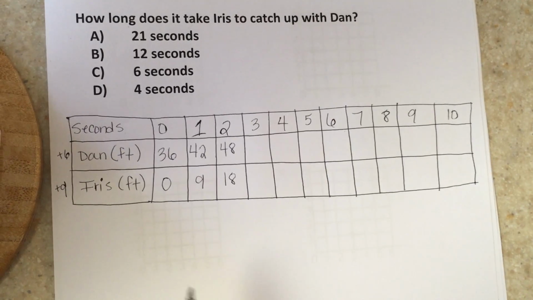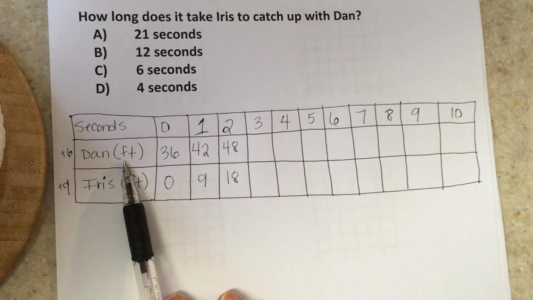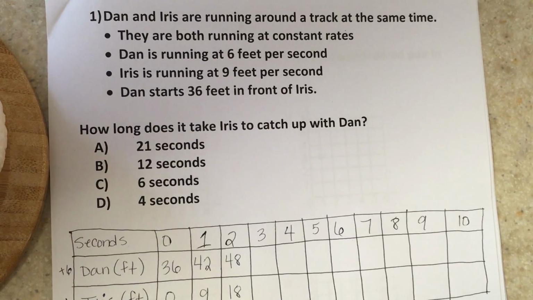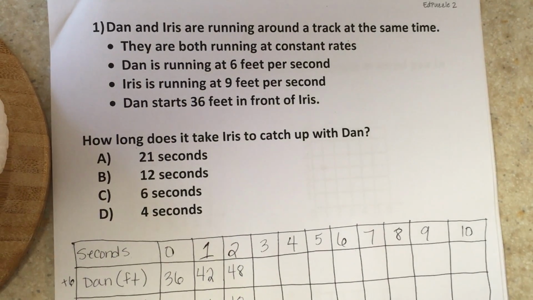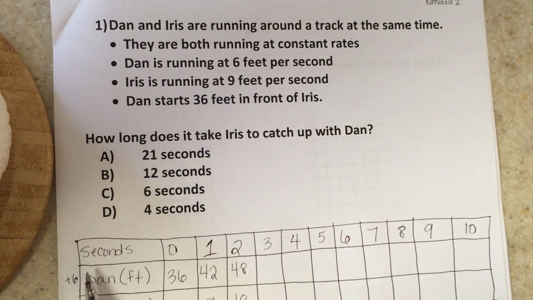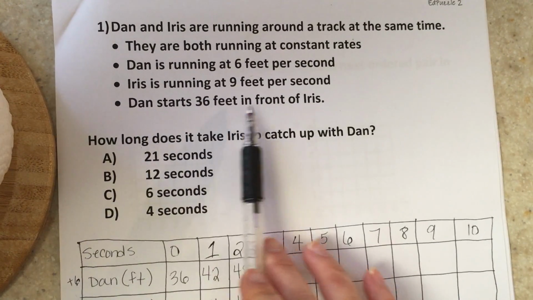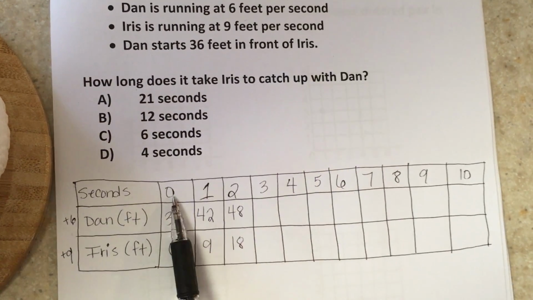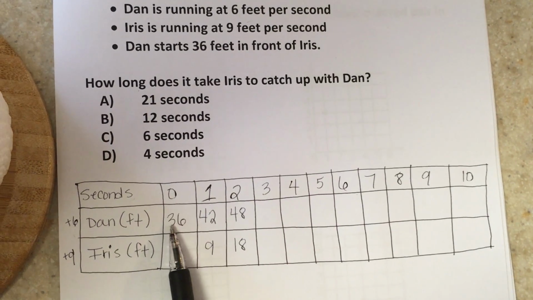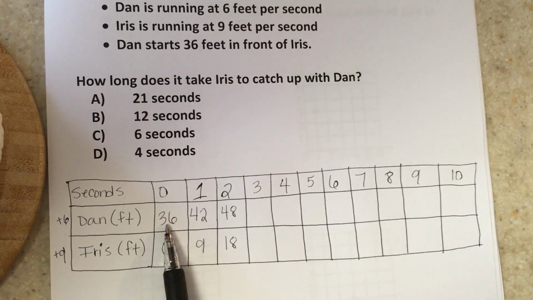So what I did was I made a little chart that shows the seconds that have passed and then how far Dan has run in feet and how far Iris has run in feet. So I know that they're both running at constant rates at the same time. Dan is running at 6 feet per second. So that means that his pattern is to add 6. It also tells me that Dan starts 36 feet in front of Iris. So at the very beginning, before they've even actually run anything, when their seconds are at 0, Dan is 36 feet away from Iris. And then his pattern is to add 6.